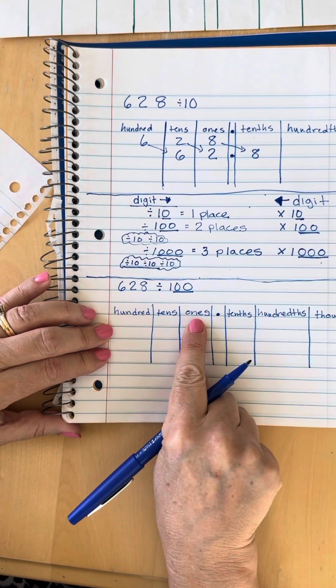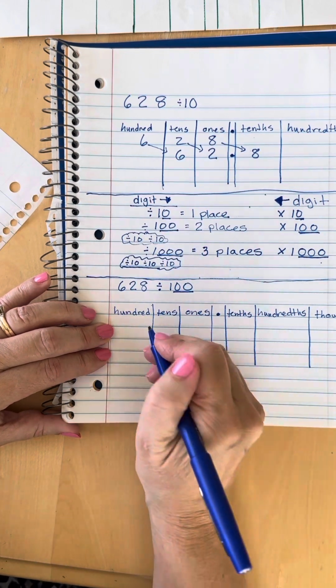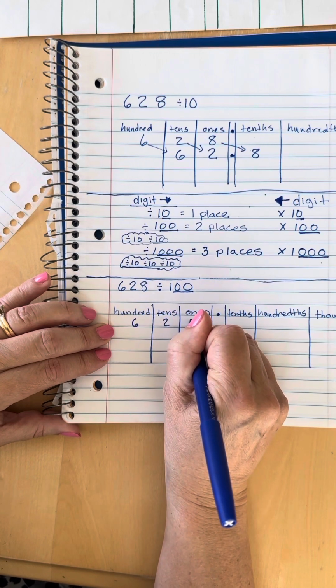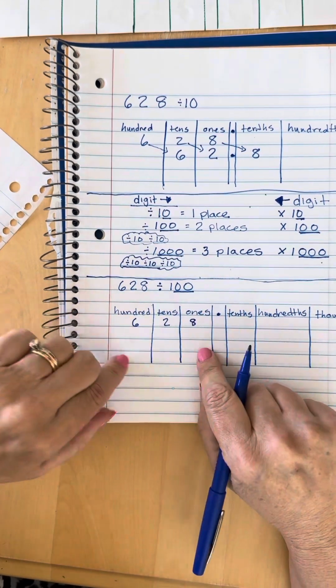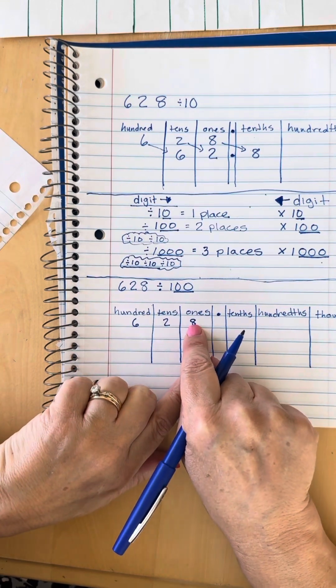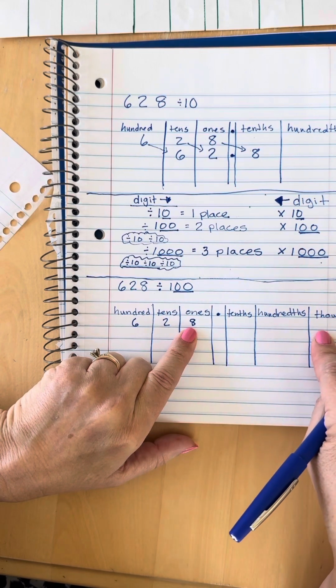Remembering these are our whole numbers over here, these are our parts over here. So we started with 628. Let's write that in our place value chart, 628. Now what I'm going to show is that when I divide each digit's value by 100, it moves 2 places.